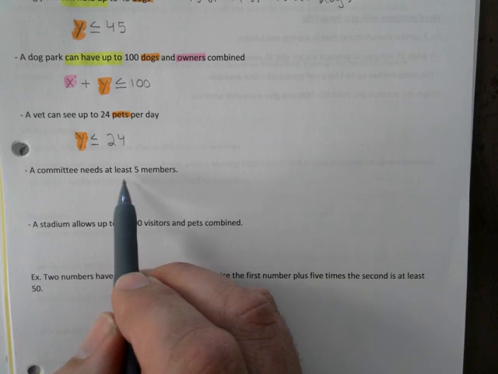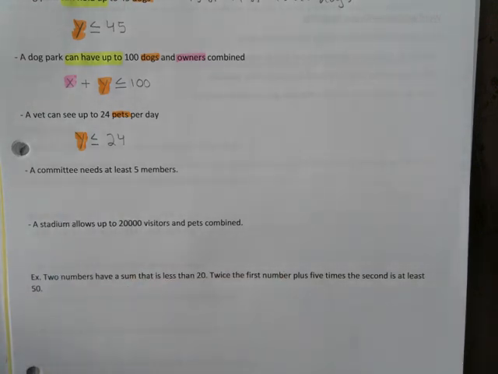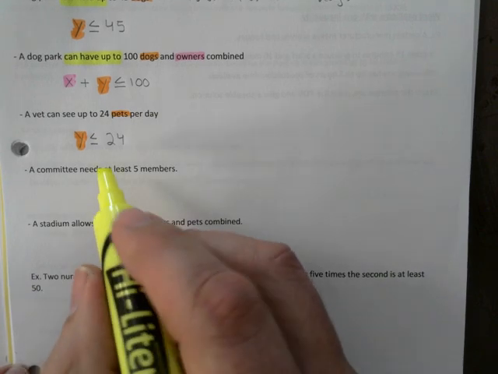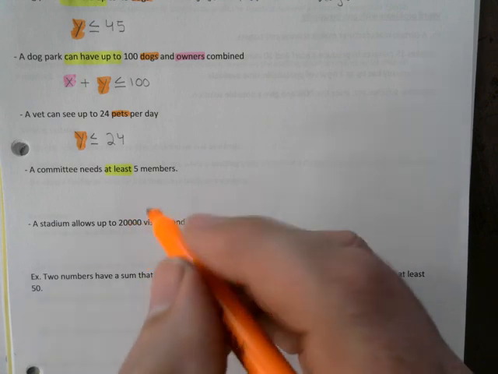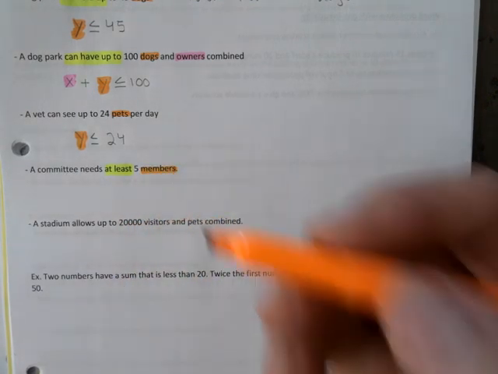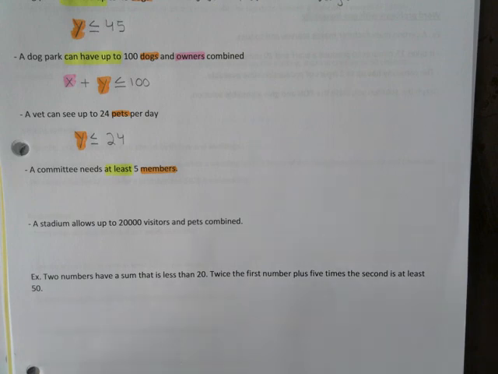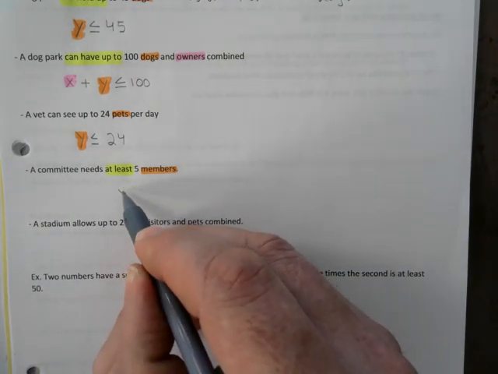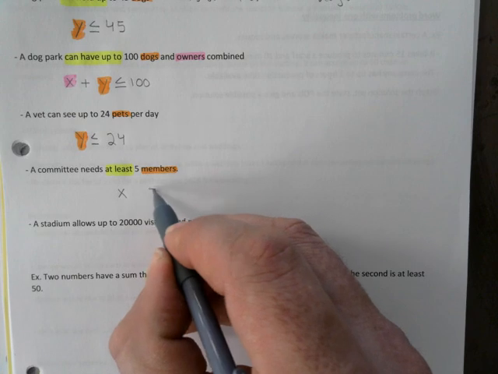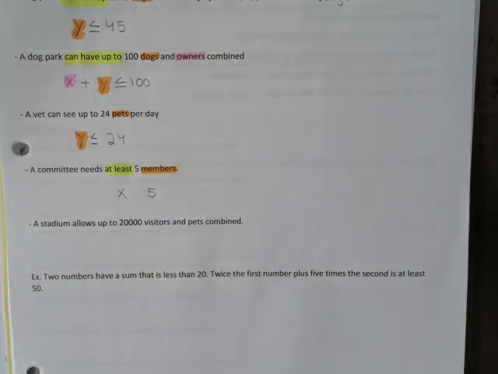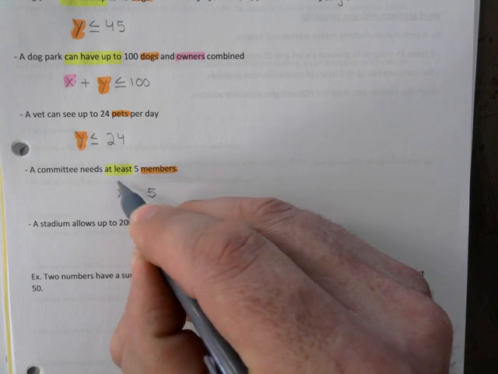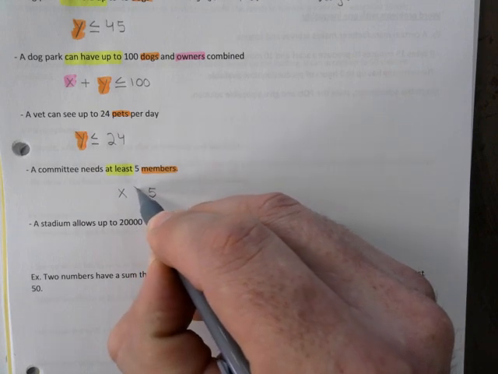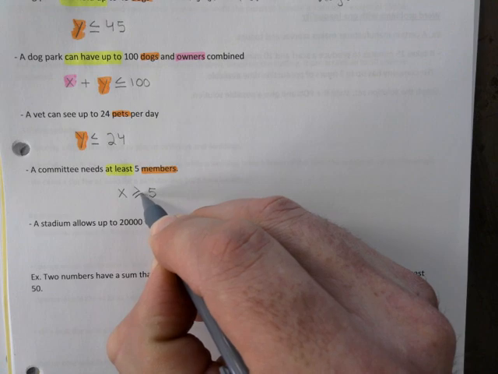A committee needs at least 5 members. The words "at least" come up here. And members, we're talking number of people. How would you write this? X and 5, right? I think everybody would agree with X and 5. Which way does that thing point? At least is saying that the number of members has to be greater than or equal to 5.